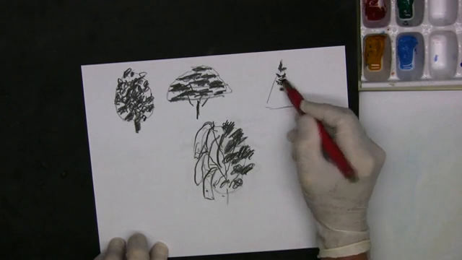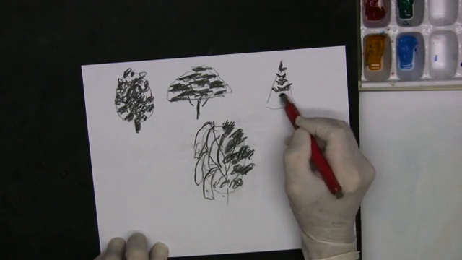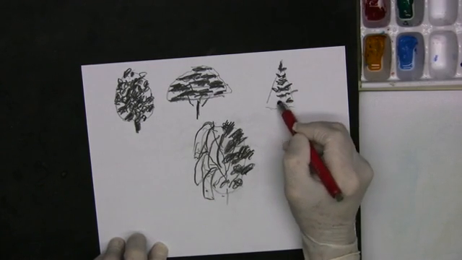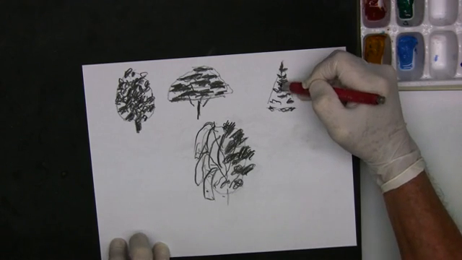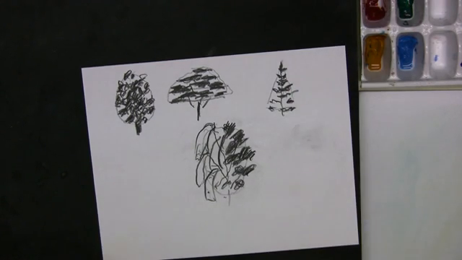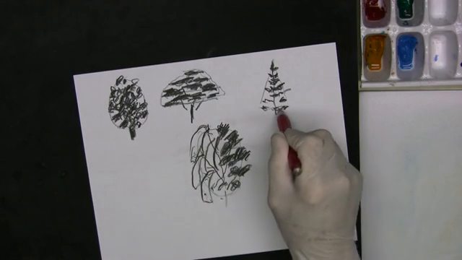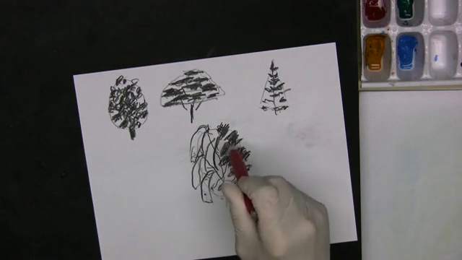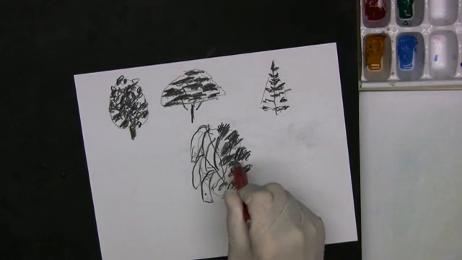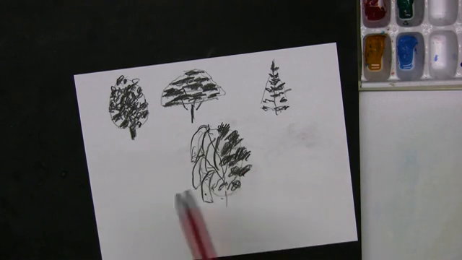Now, of course, there's some in the middle too, so you can't just do the one sticking out the side. And the trunk would show, and there's a tree. So that's how we create a tree. I want you to know the shape of your tree, and I want you to know the shape of the clusters of leaves on the tree, and that's all we need to really get going.